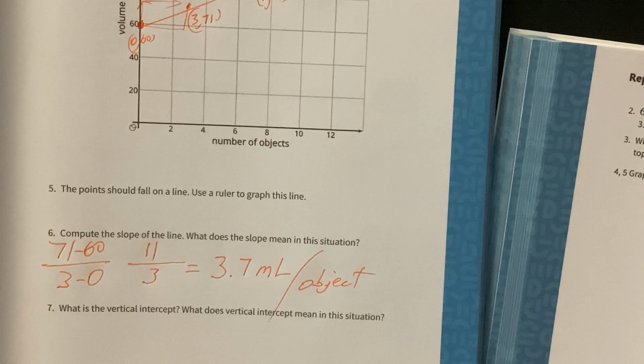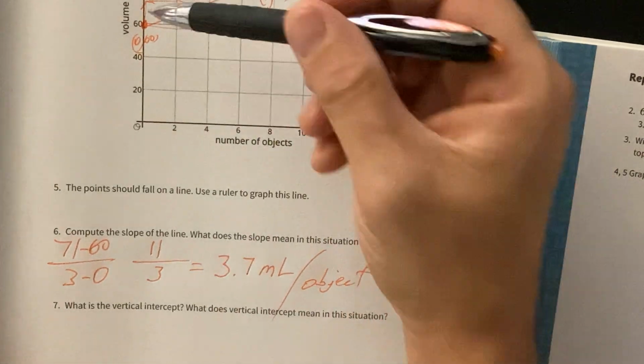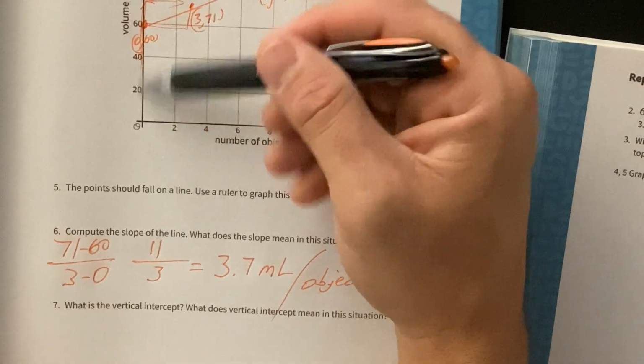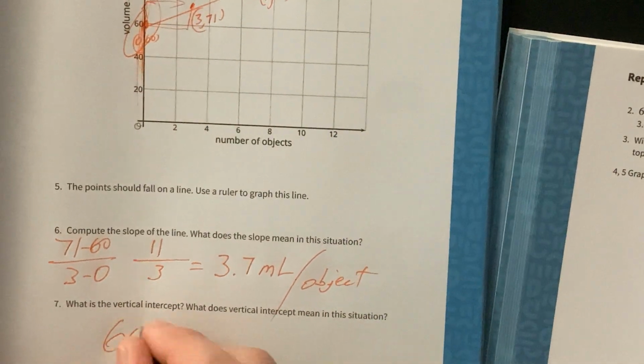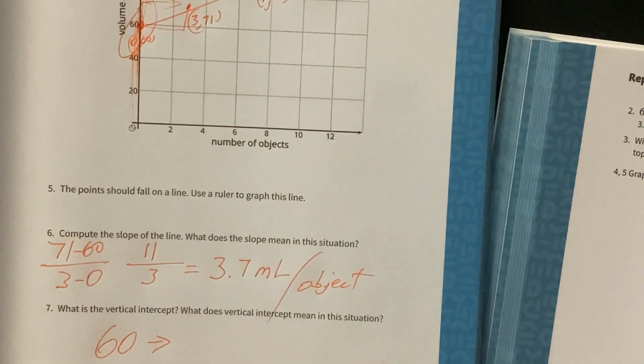Ian. Is it 60? I don't know. Is it 60, Ian? Yes. All I'm asking is where it crosses this line. Othniel, where it crosses this line? 60. All right, Ian. What's it mean?